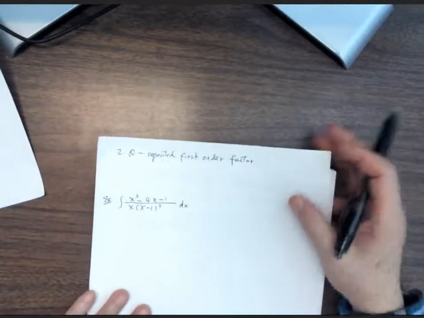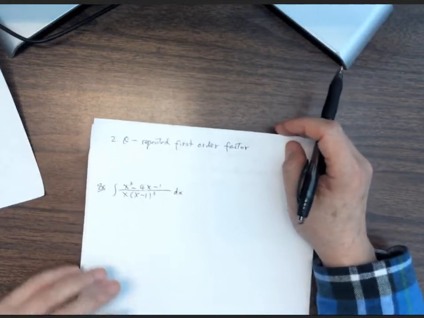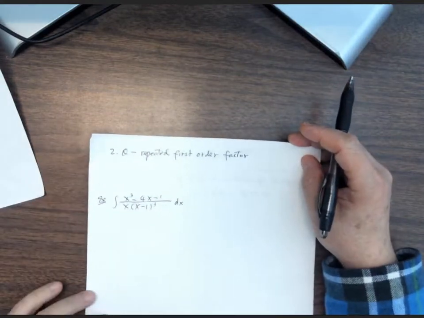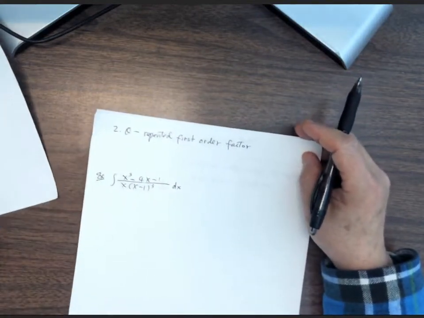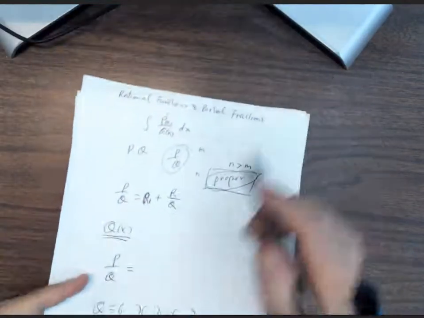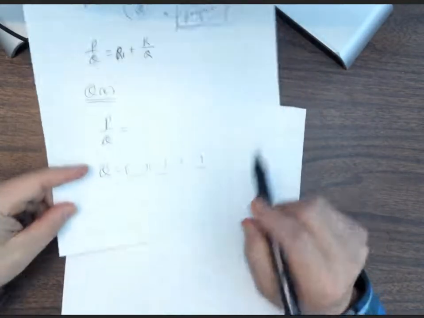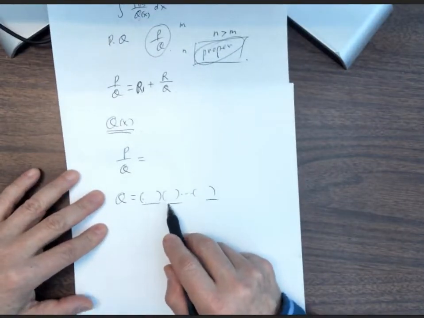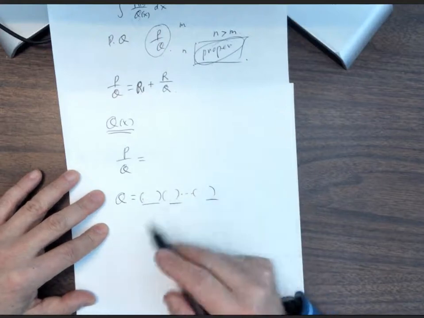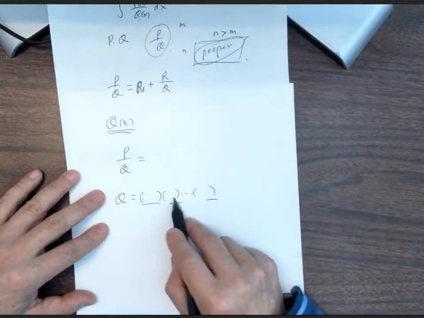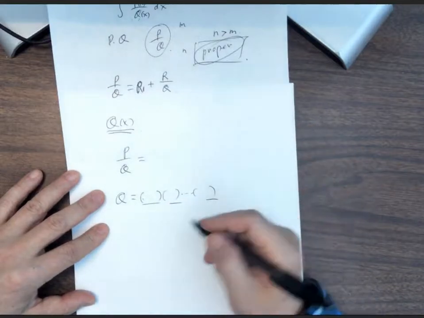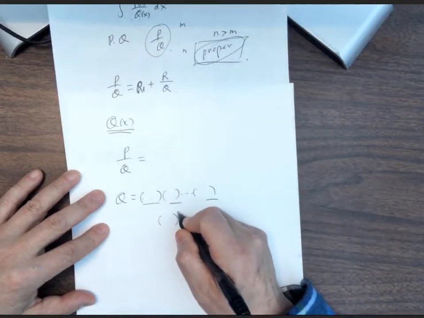Let's see the second case, when the denominator contains a repeated first order factor. See, the denominator q is a polynomial. A polynomial can be factored into a product of first order to second order factors. It's possible you end up with a repeated factor, like an identical first order factor. So it will become a first order factor raised to some power k.